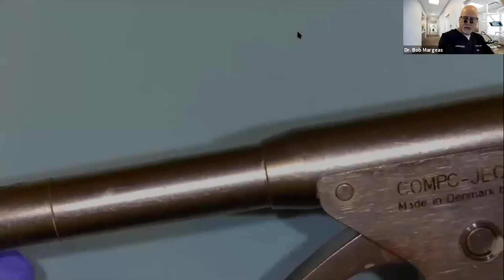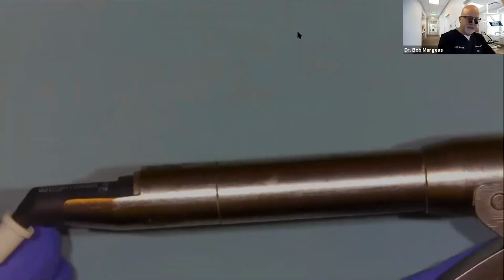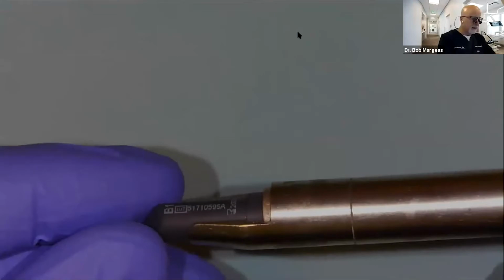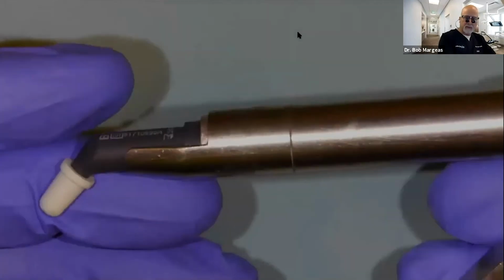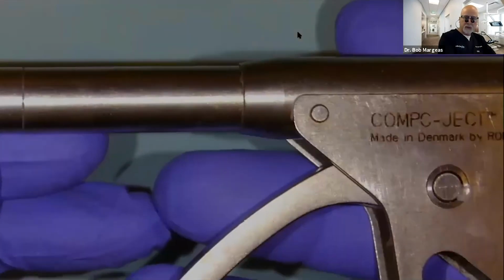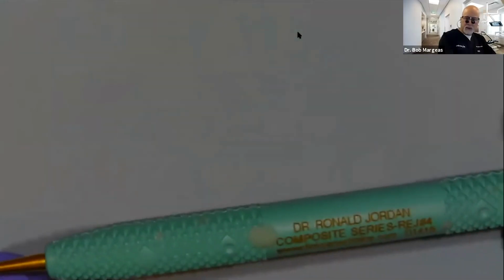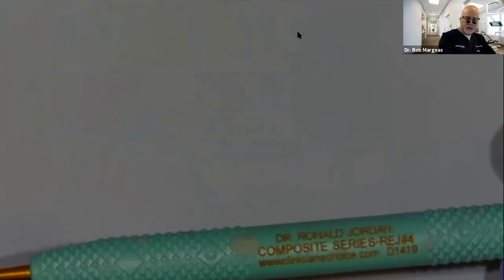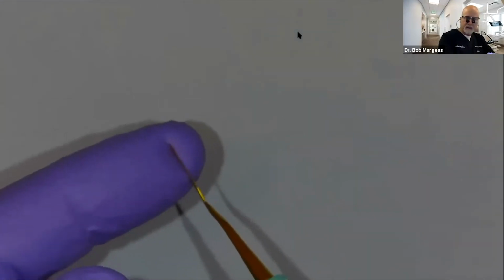The Composite is from Clinician's Choice, and it's easy to put the tip on like this. You put it on, it's spring loaded, you push it off. Very, very nice. It's the only composite gun that you'll probably ever need in your career. As far as instrumentation goes, I like using these Ron Jordan series REJ. This is a number 4. The thing I like about it is a very, very thin blade, easy to get into the interproximal.